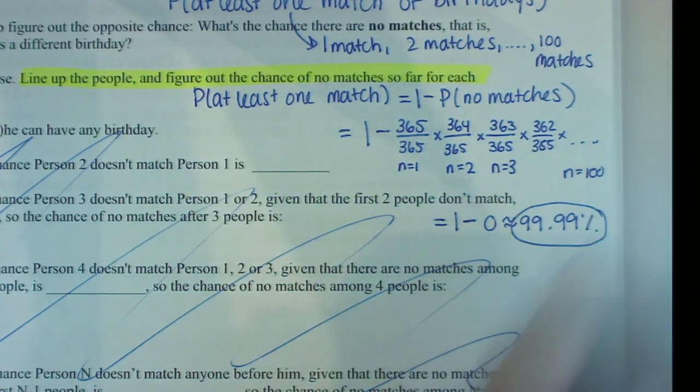99.99%. The answer to the birthday problem goes against what we thought intuitively. Actually, in a group of 100 people, I would bet money that there's at least one match. Even when we did it in class, we only needed 20 people to get one match.